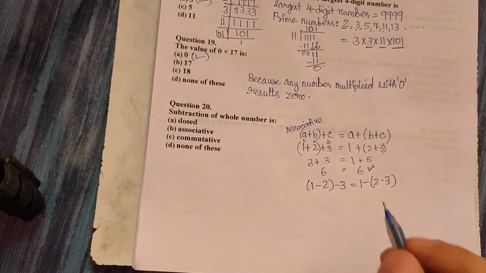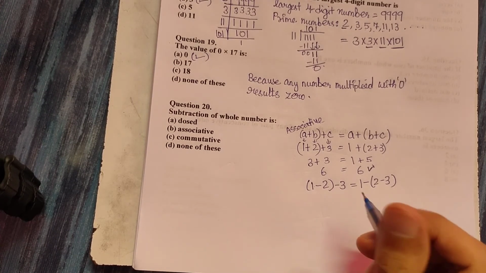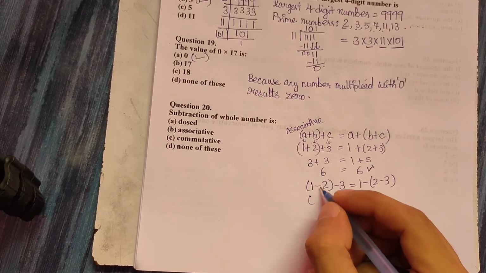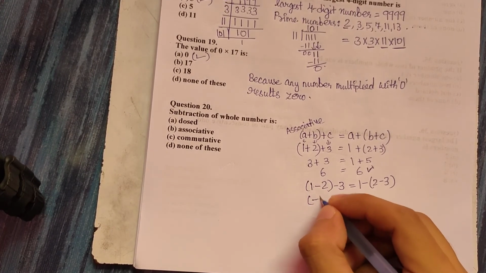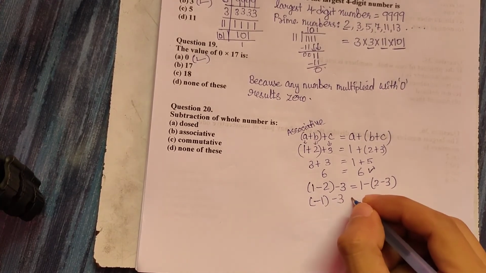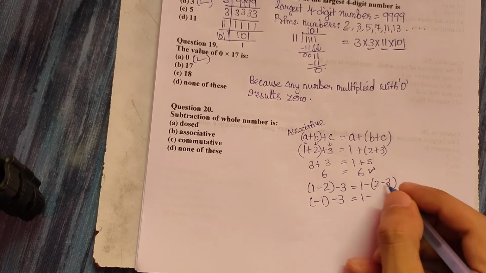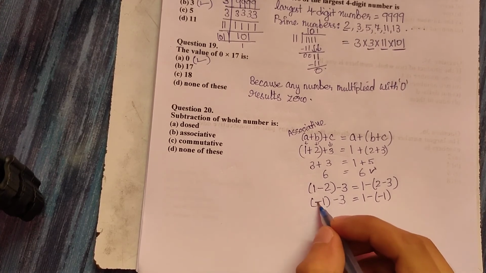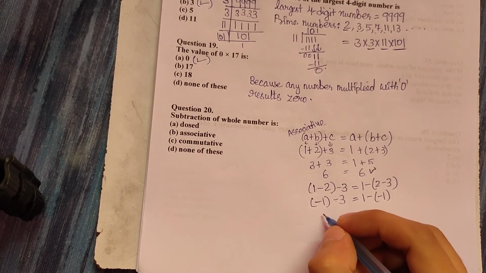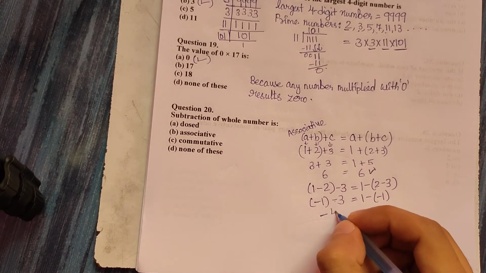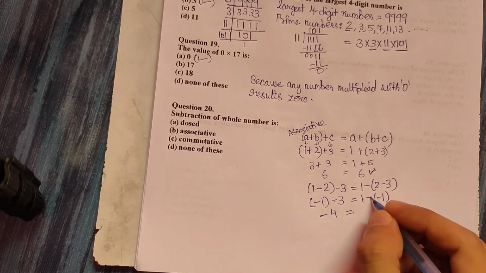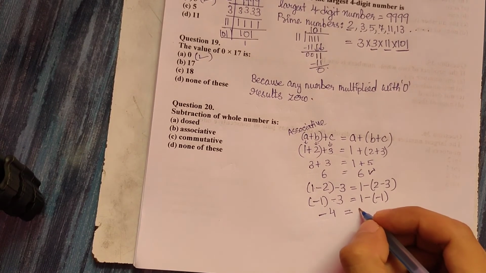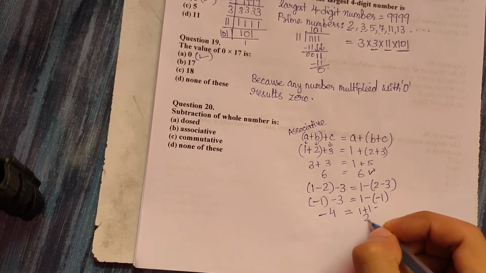So 1 minus 2, we subtract the numbers as it is plus and minus, and take the bigger number's sign, that is minus 1, and here minus 3, so it is minus 4. On the other side, 1 minus bracket 2 minus 3: 2 minus 3 is minus 1, and 1 minus minus 1 becomes 1 plus 1, that is equal to 2.